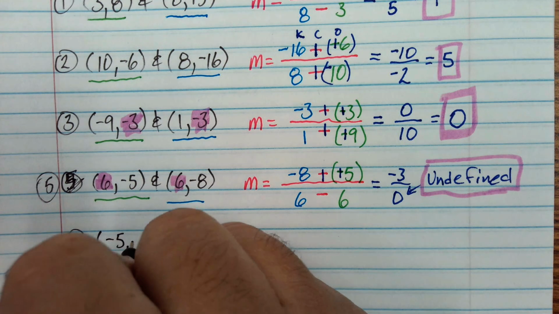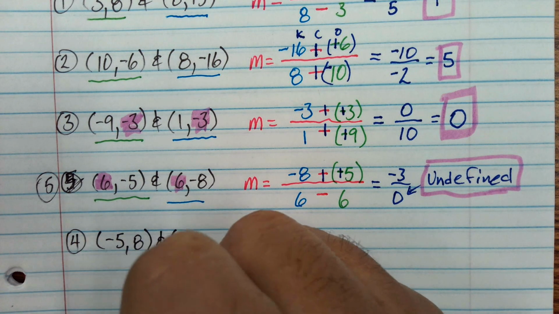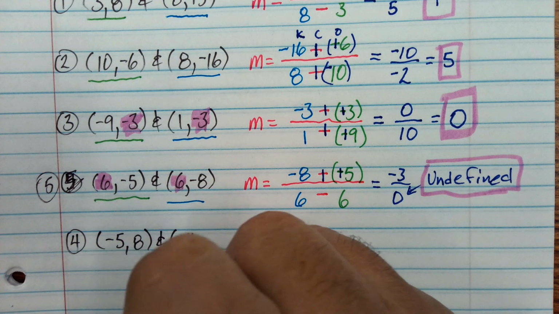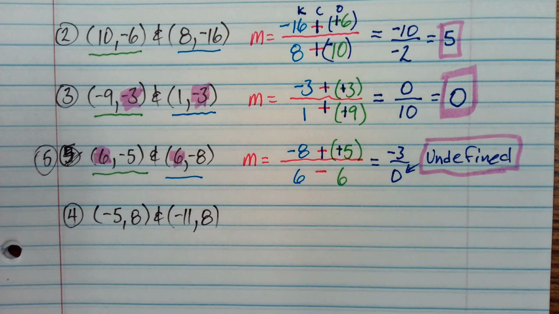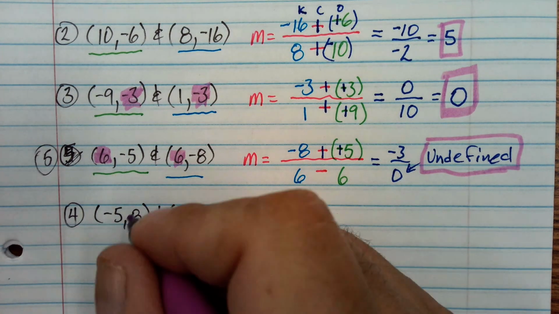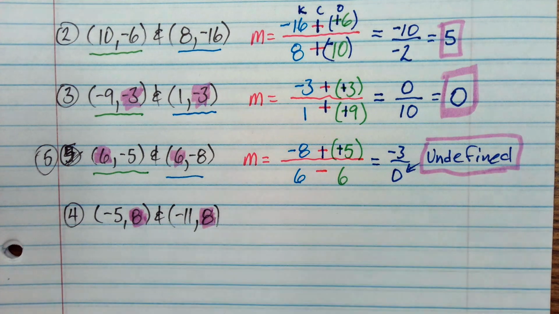-5, 8 and -11, 8. Here's why I like this. Maybe we can just figure out our answer right away. Look over the ordered pairs, guys. Take a look. It's going to be 0. Which one's going to be the 0? The numerator or denominator?